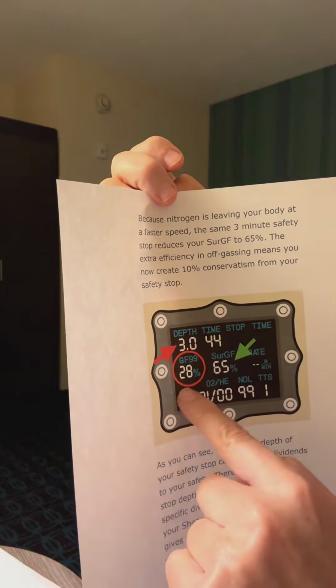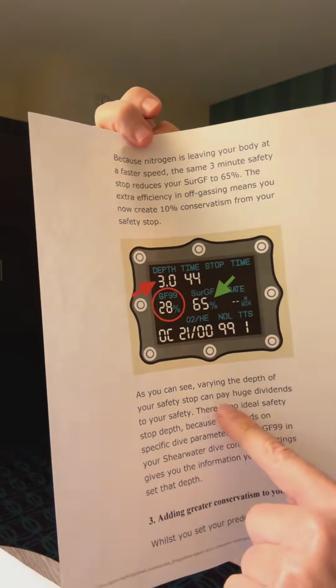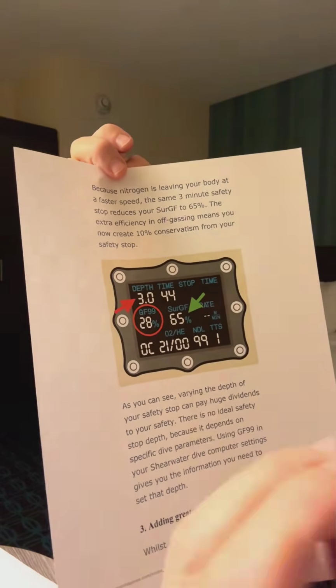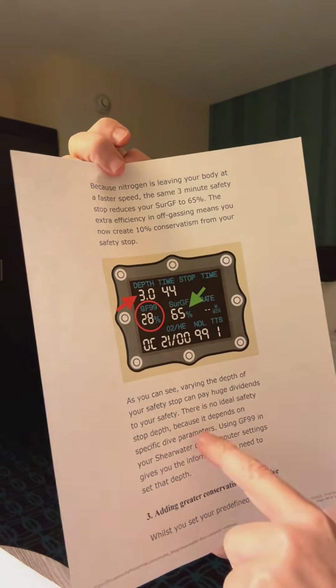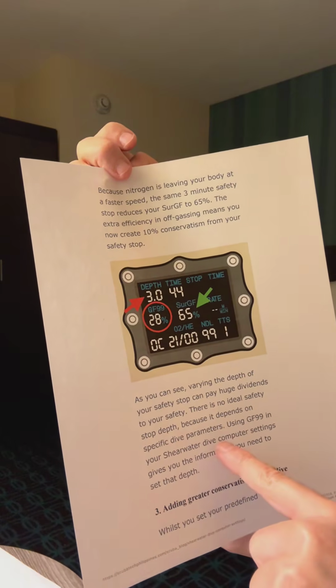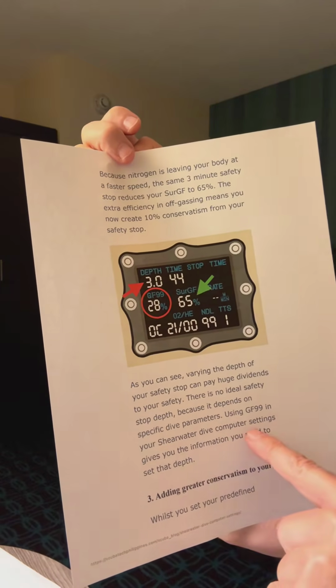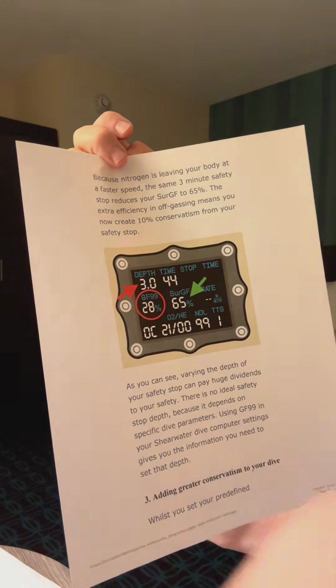You have a better gradient factor speedometer. So that can pay huge dividends to the benefit of your safety stop. There is no ideal safety stop depth because it depends on specific dive parameters. Using gradient factor 99 in your Shearwater Dive Computer settings gives you the information you need to set that depth.